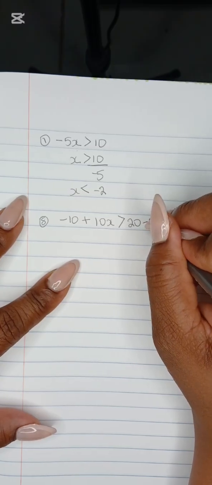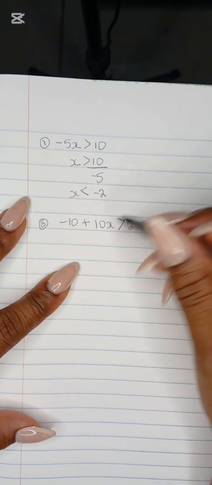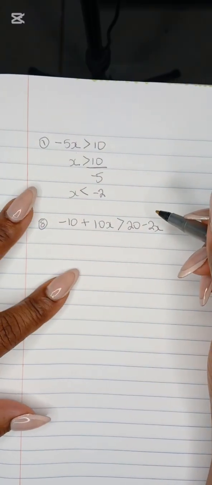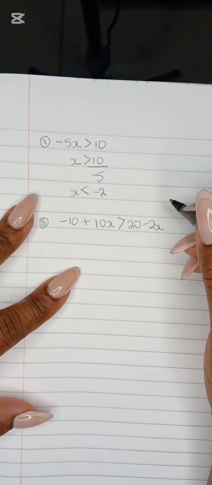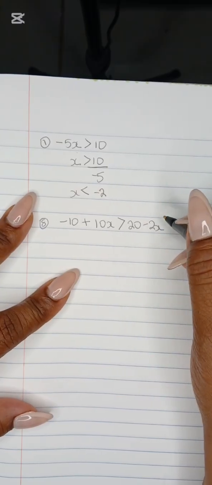Let's go with minus 2x. Let's make it quick. Again, we're gonna group all like terms. I didn't do this one right, that's fine though.